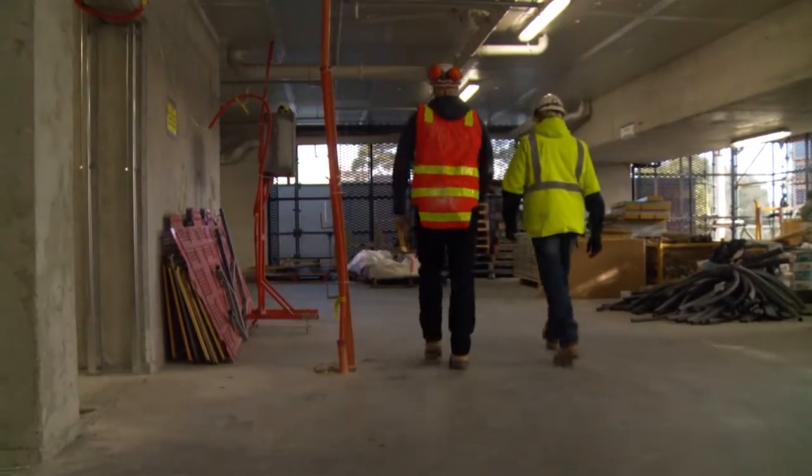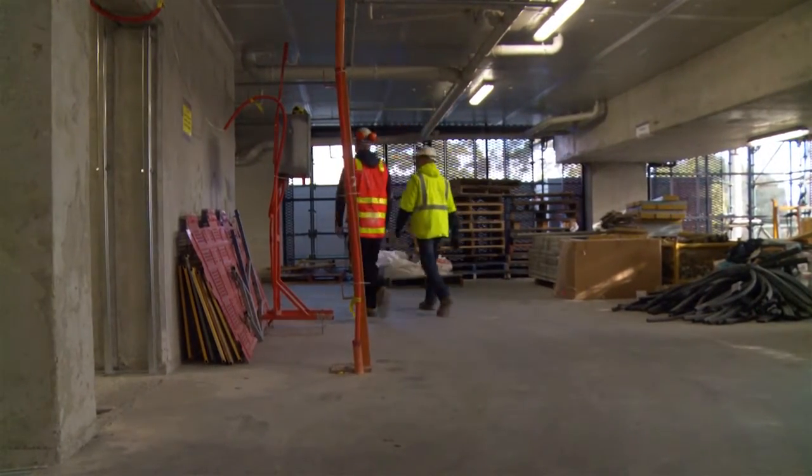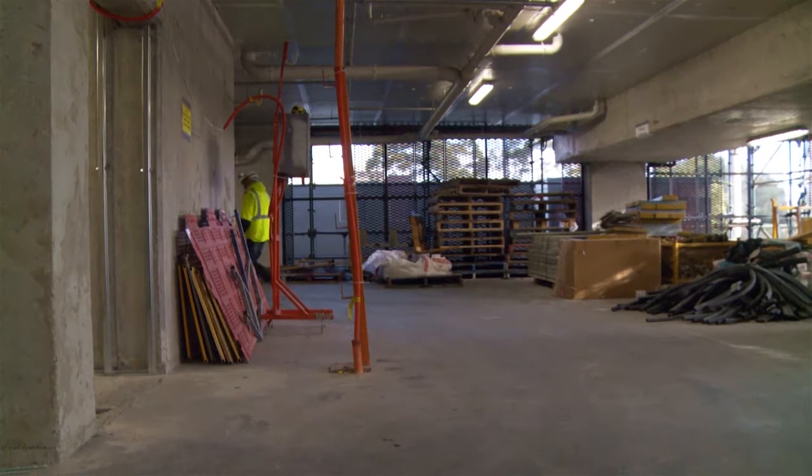By looking out for each other and following these basic steps when installing permanent balustrades, we can help keep each other safe.